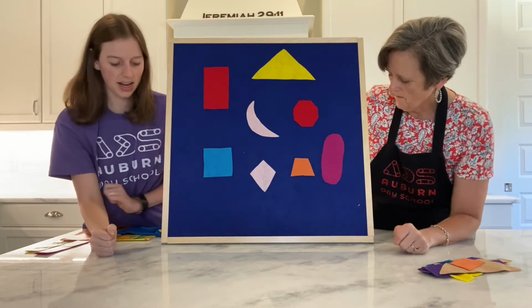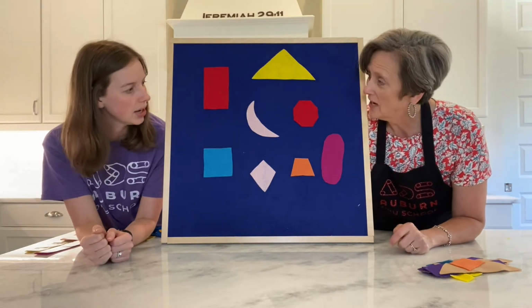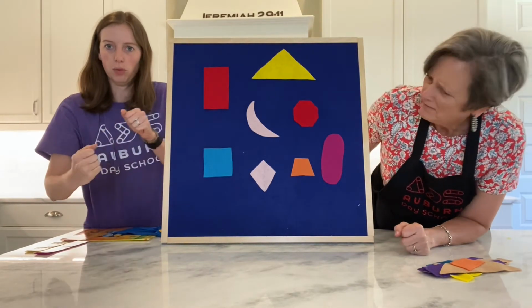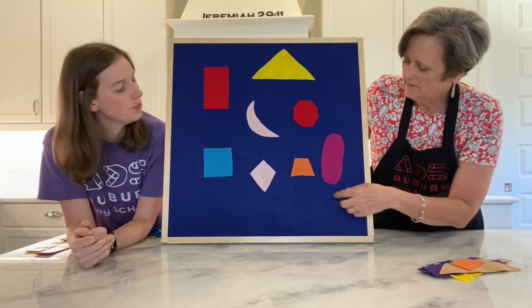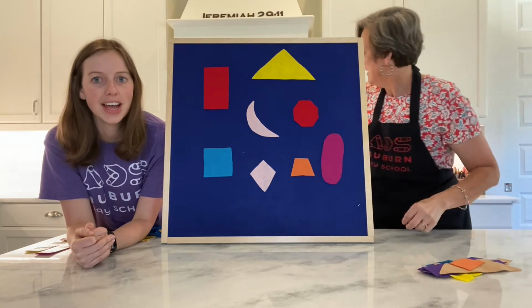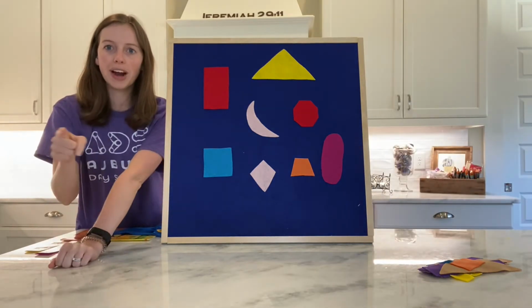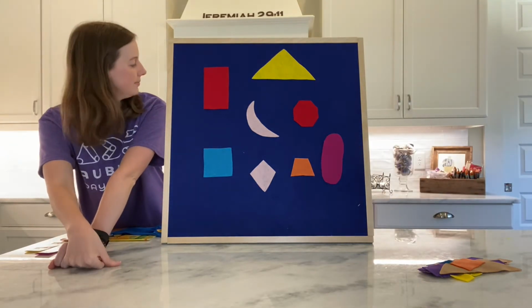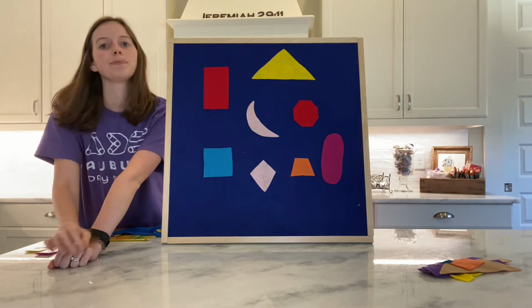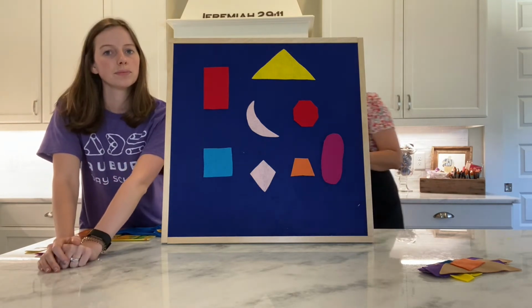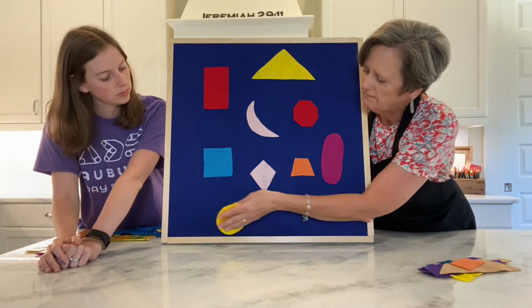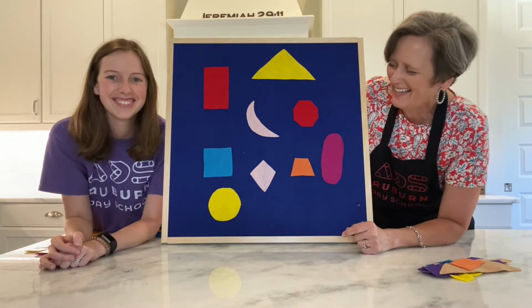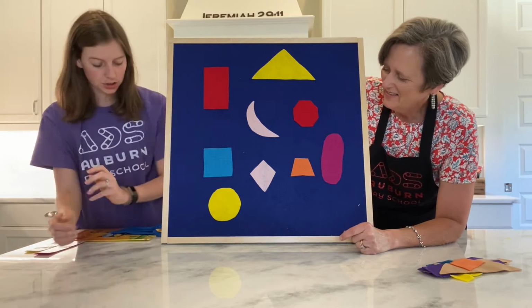Ooh, kind of looks like a circle, but not quite. Yeah, it looks like you took a circle and stretched it. This is called an oval. It's not perfectly round, but it's got some round spots on it. You know, Miss Katie, an oval does not have any straight lines. They're all curved. That's right. It's all curved. And we forgot this one. There's our circle.